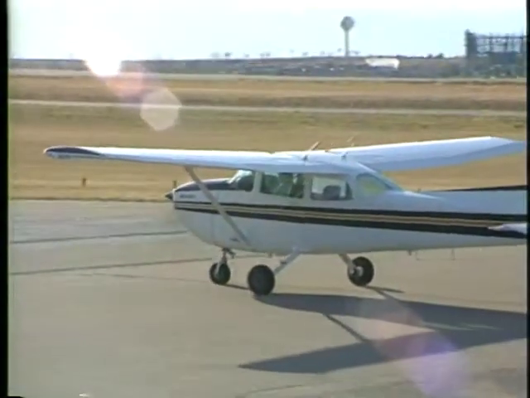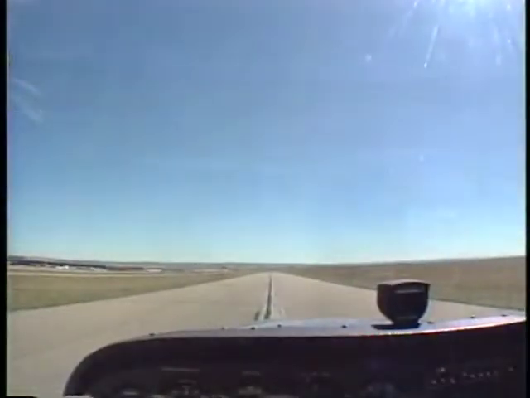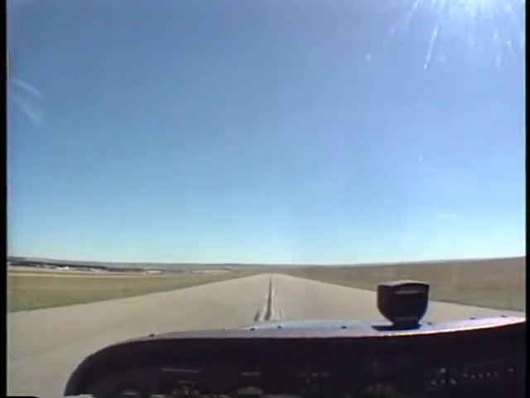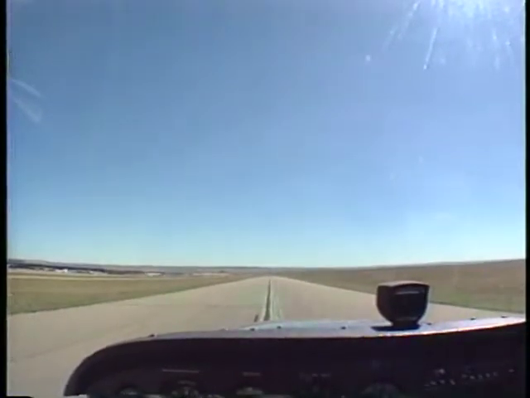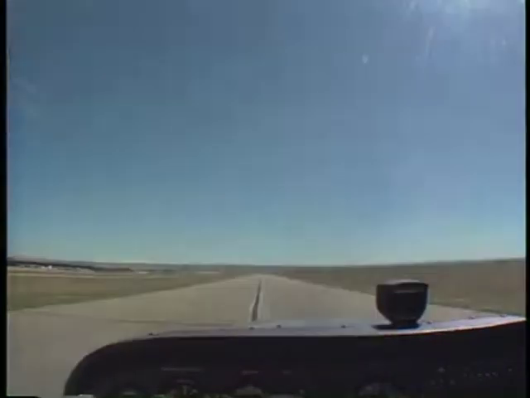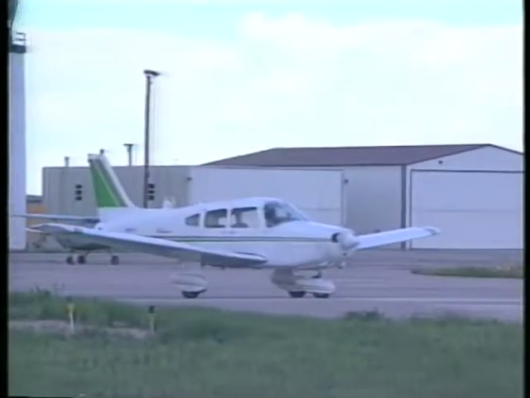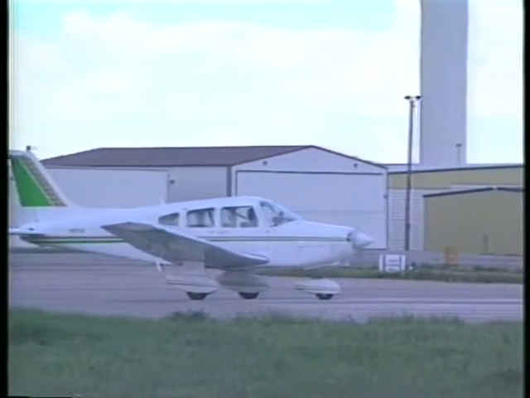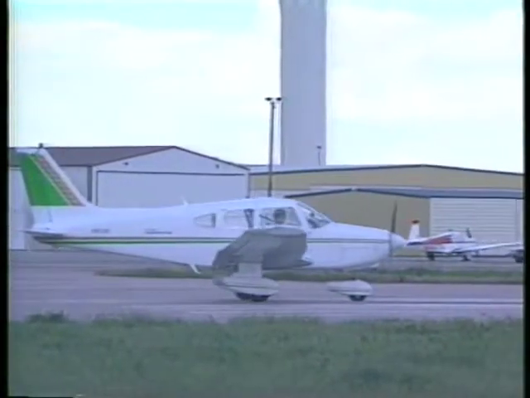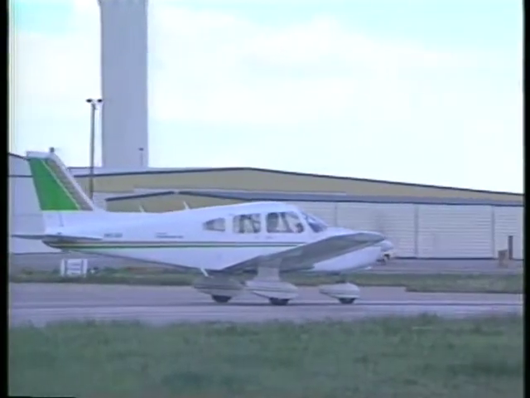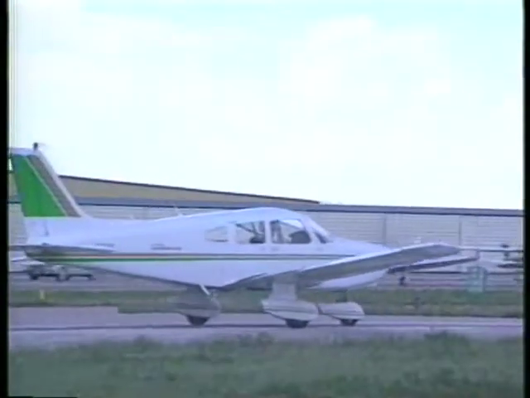At the appropriate time, the tower controller will clear you for takeoff. Cessna 740, runway 17 left, cleared for takeoff. Cessna 740. When you receive a clearance with the word immediate in it, you should follow the instructions without delay. Warrior 312, cleared for immediate takeoff.